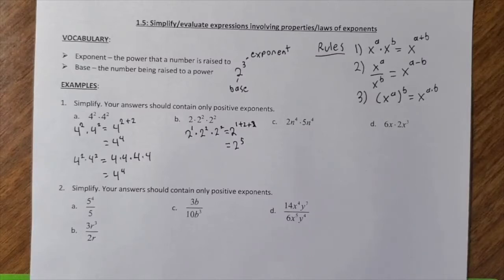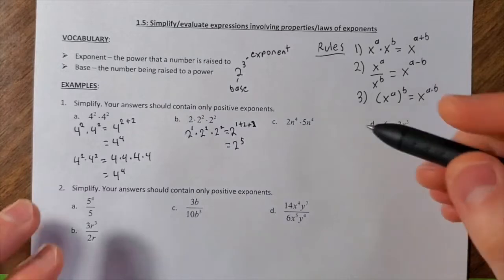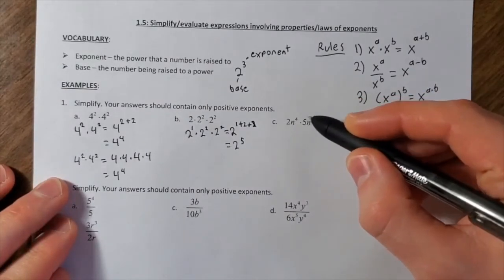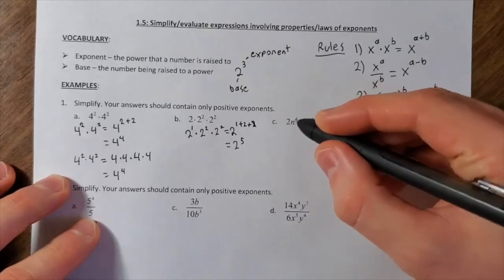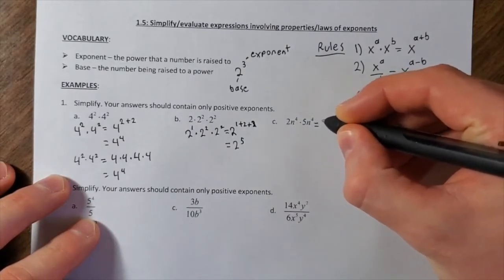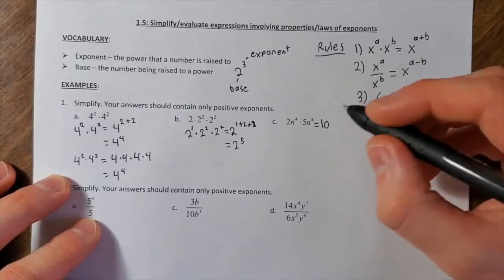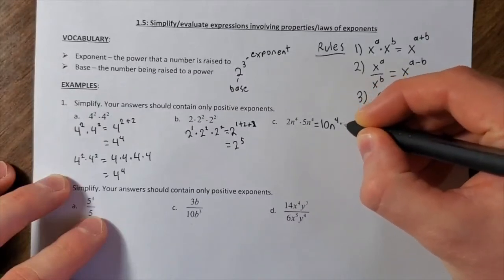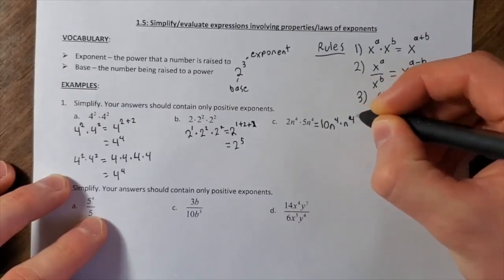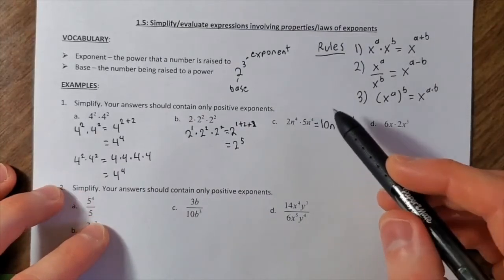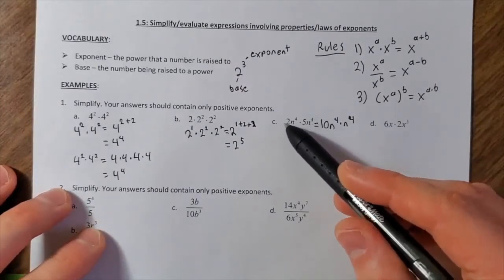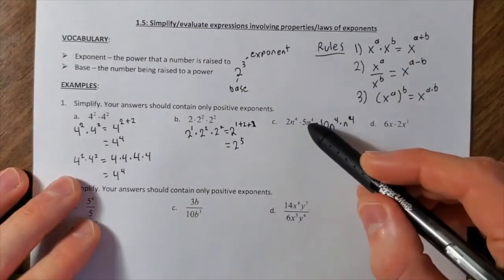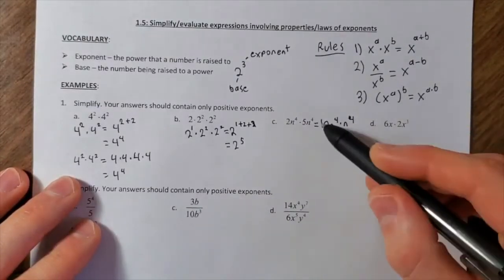All right, these next couple are getting a little bit trickier. Now we've got some variables and some constants in here. The easiest way to approach these is just to multiply by our constant terms first. So we can take our 2 times our 5 here, which is going to equal 10. Now let's consider our n's. So we have 10 n to the 4th times n to the 4th. All I did here was flip the order of this multiplication around because multiplication is commutative, so we can do that. So I brought that 5 out to the front to multiply by our 2, giving us the 10 there.